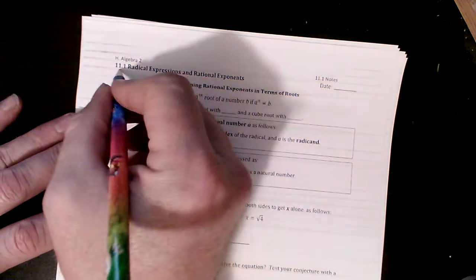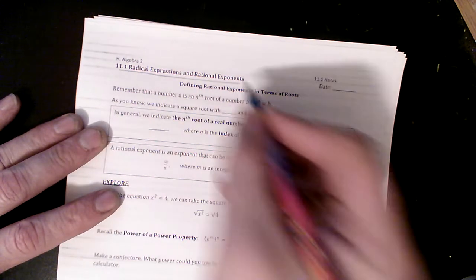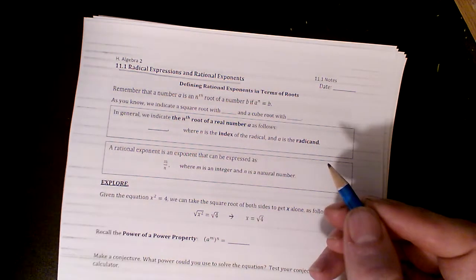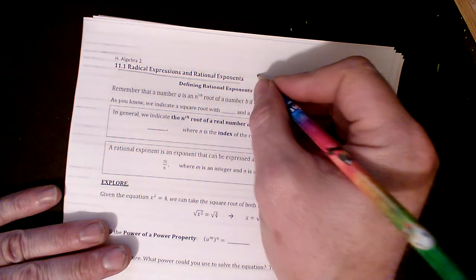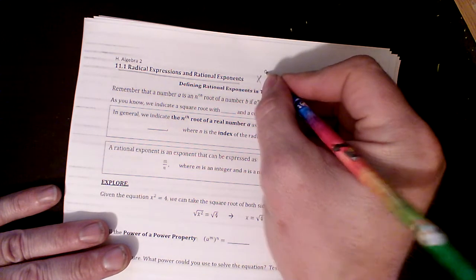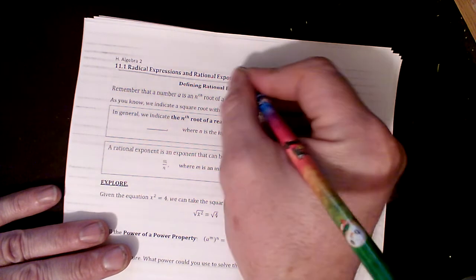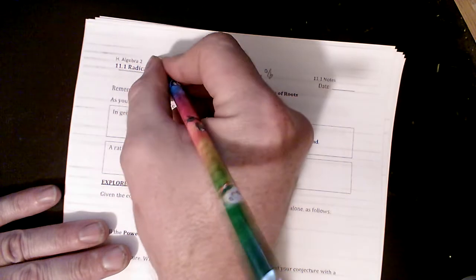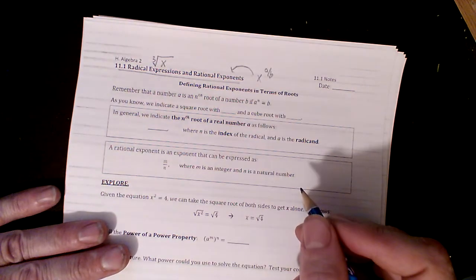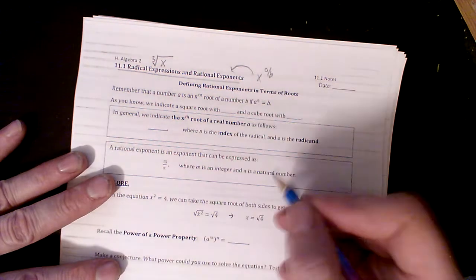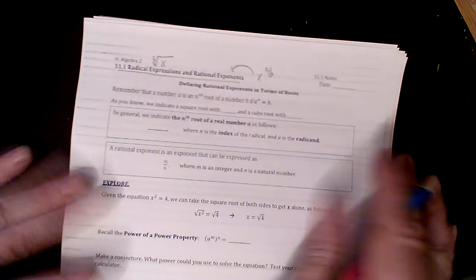We're going to be talking about radical expressions and rational exponents, and a connection between the two. By the way, a rational exponent is just an exponent that has a fraction like that. That would be a rational exponent. And a radical expression would be something that looks like that. Somehow these two are interchangeable, and our goal is to show that.